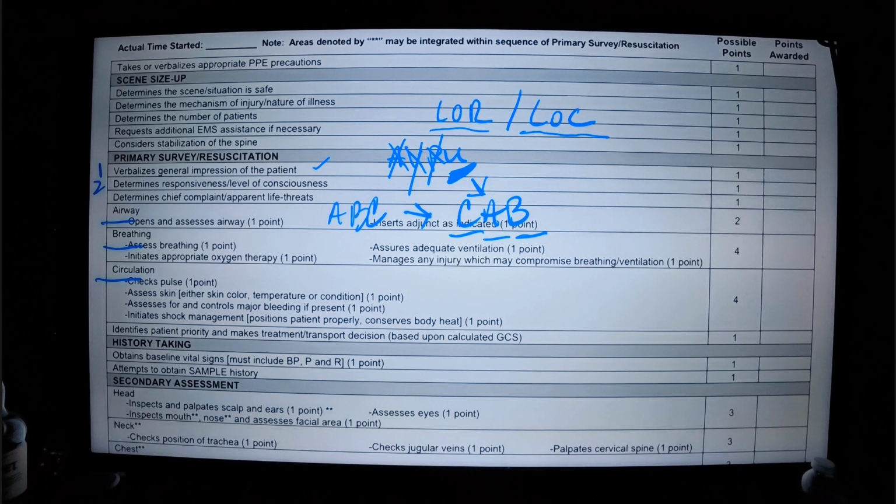That's part one. Part two is we are buying time or we are subtracting time. Meaning in what? In this case, why are we not doing ABCs when it comes to unresponsive patient? Well, because it would take time to get from airway all the way to circulation, which is right here.